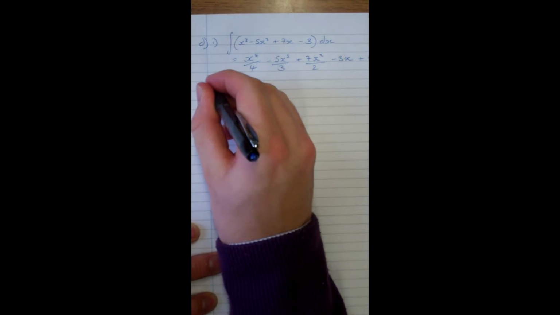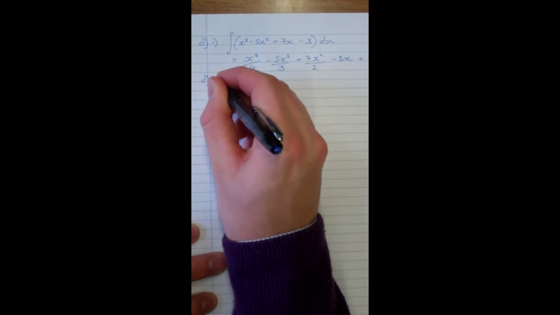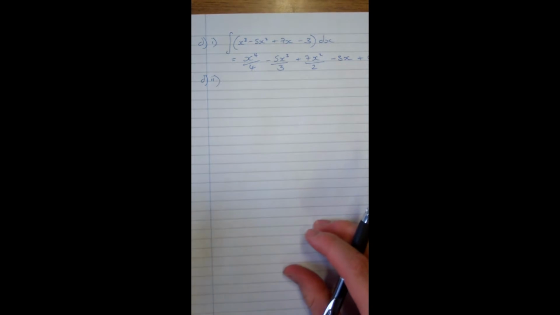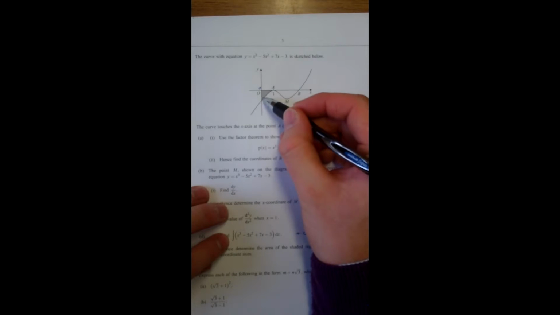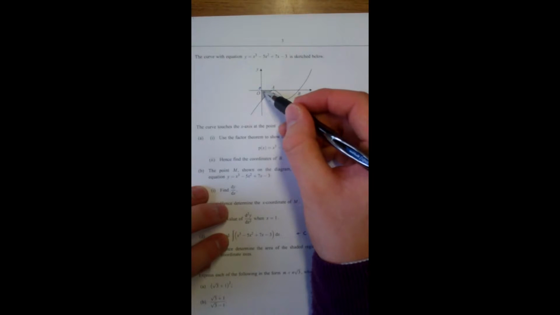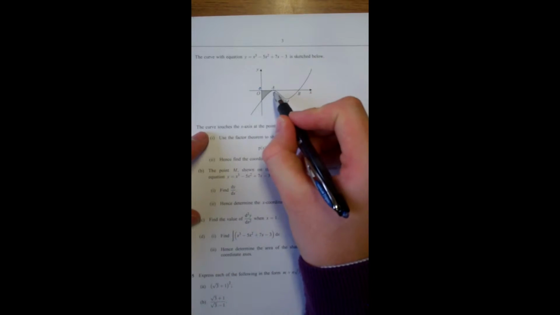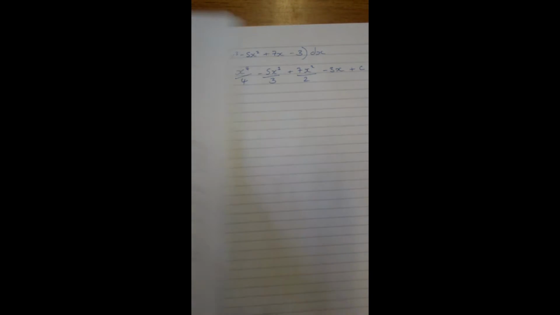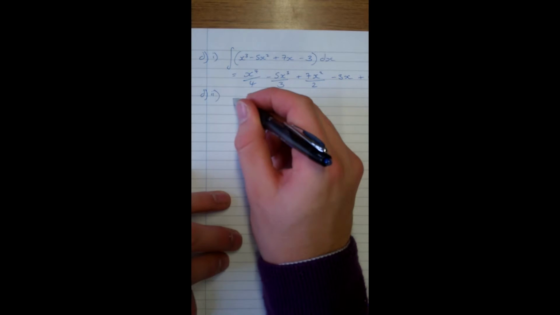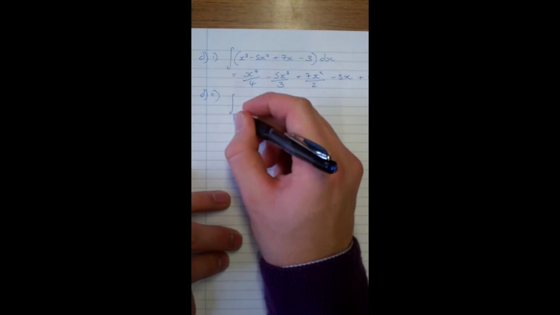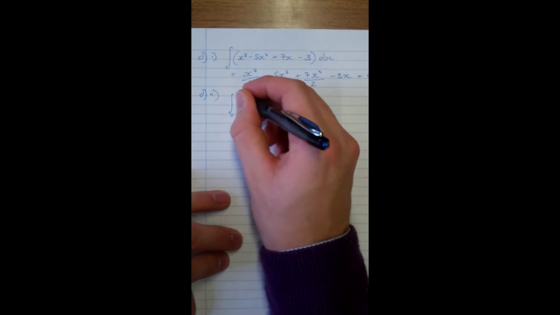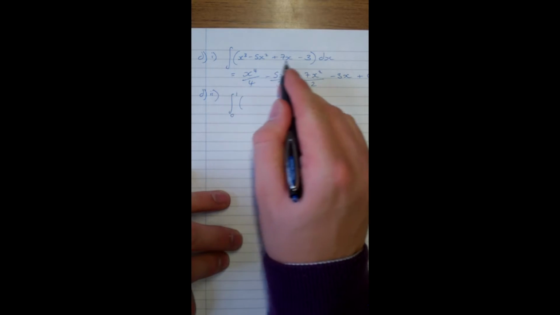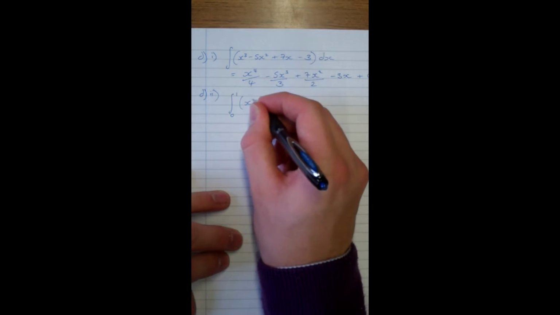Okay, moving into the second bit, part D two. It said we need to find the area of the shaded region. Now if we integrate between the limits of 0 and 1, we will find that. So I need to tell the examiner exactly what I'm doing. So I'm going to integrate between the limits of 0 and 1. And obviously I'm integrating the same thing I've just done.